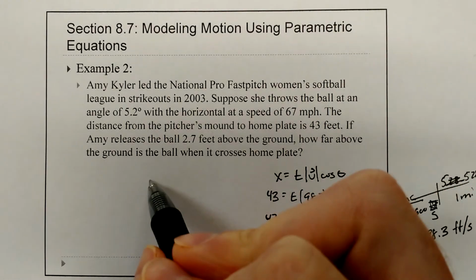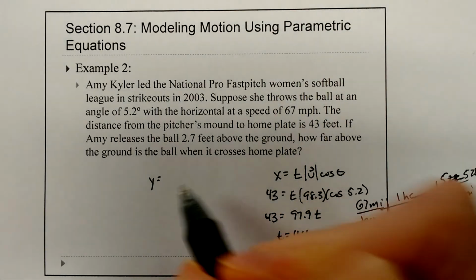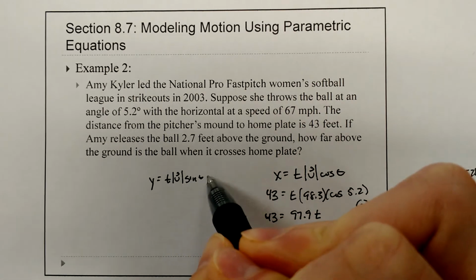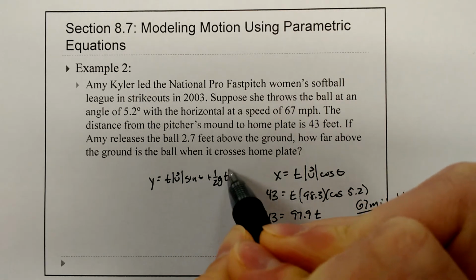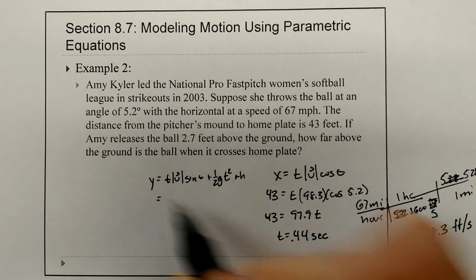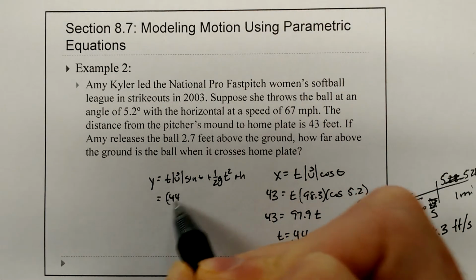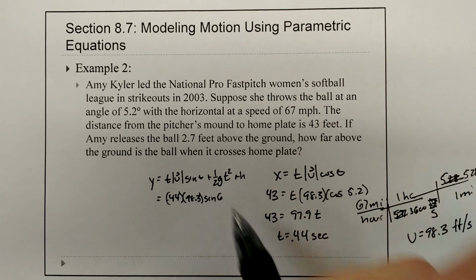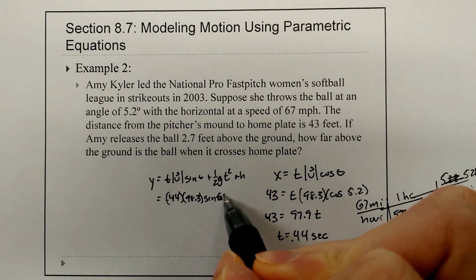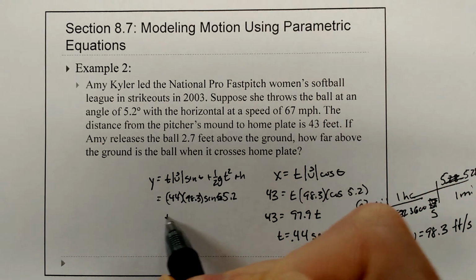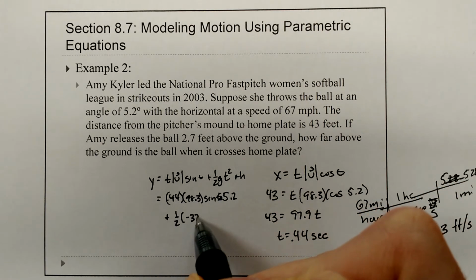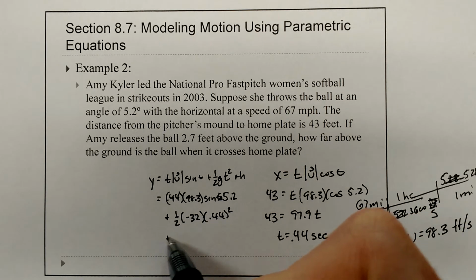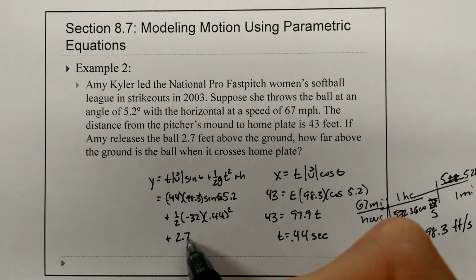So now I can use my y equation. y equals t v sine theta plus 1/2 g t squared plus h. So t is 0.44, v is 98.3, sine of 5.2 plus 1/2, since I'm in feet, it's negative 32, times 0.44 squared, and then h is 2.7.